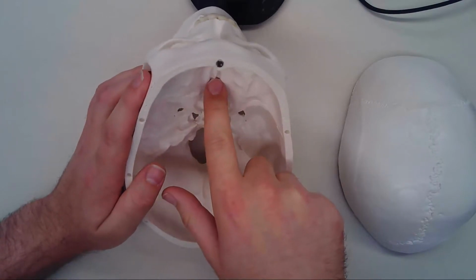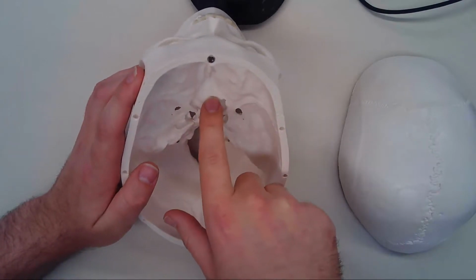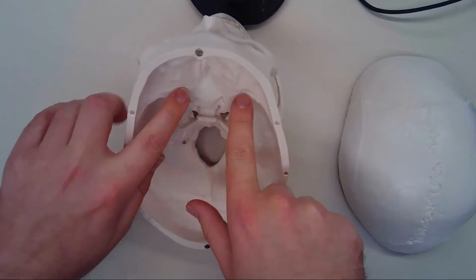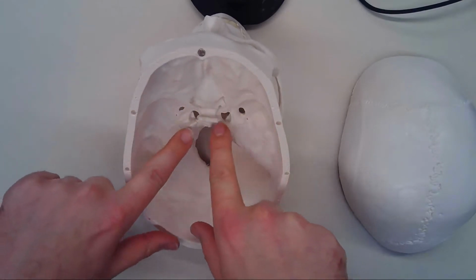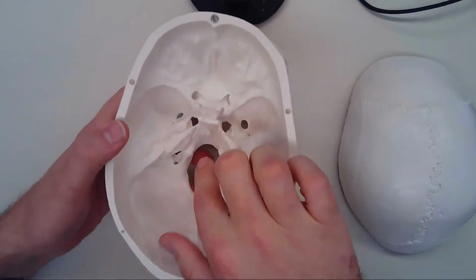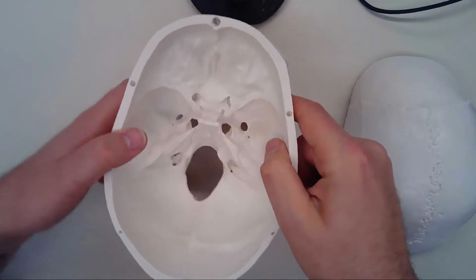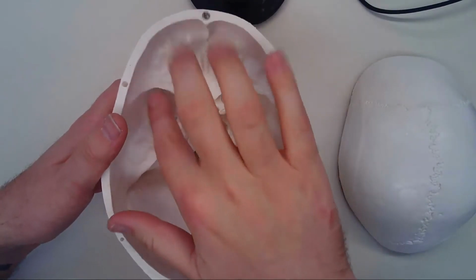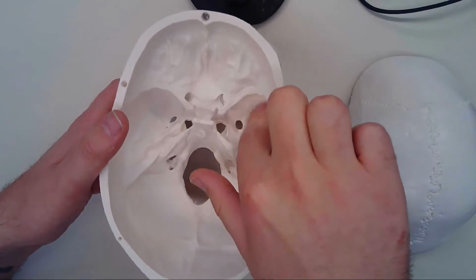Okay, so your ethmoid is sticking up here. As we go more posterior, you can see that we have this bat-shaped, weird, elongated bone right around this circle. This bone right here is the sphenoid. The sphenoid is part of this internal structure that's inside of the skull.